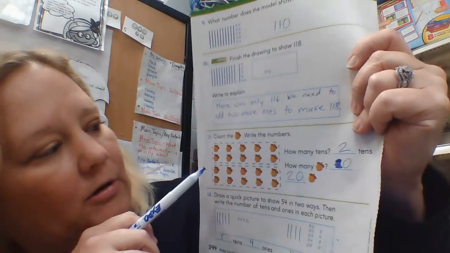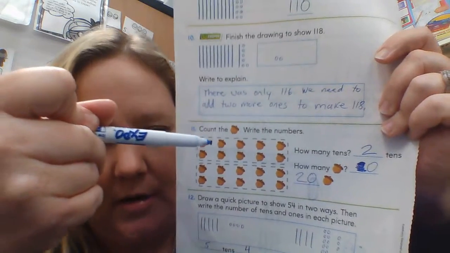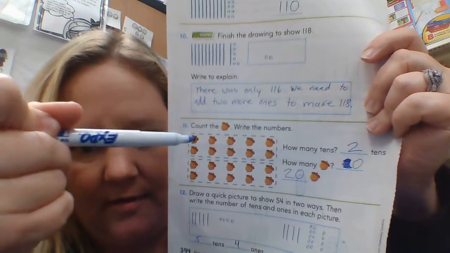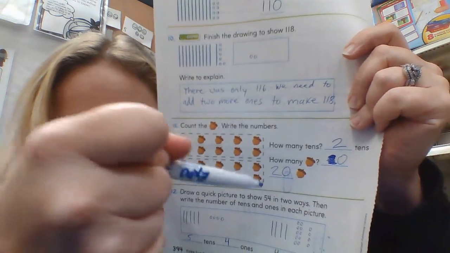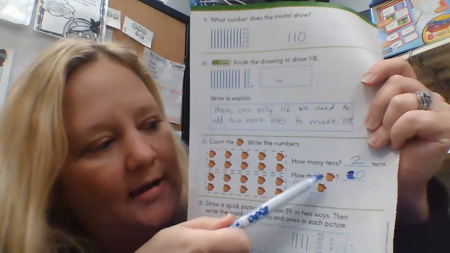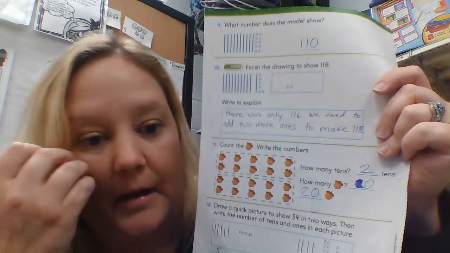Okay, and for number 11 it says count the acorns and write the numbers. So we counted and we know that this is a group of 10. Here's another group of 10, right? So we have 10, 20. Okay, so we have 2 10s, we have 0 1s, and then we have 20 acorns all together.